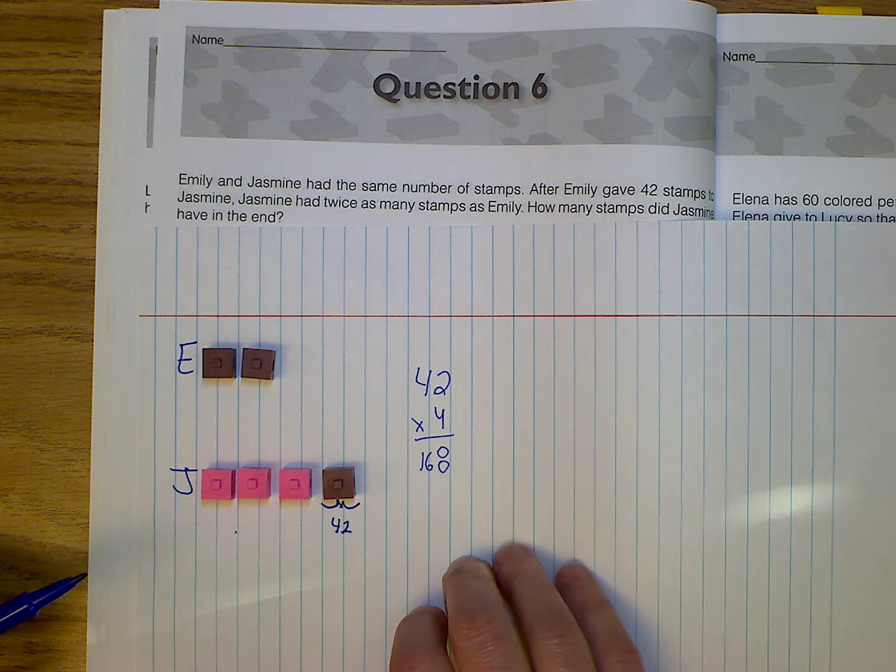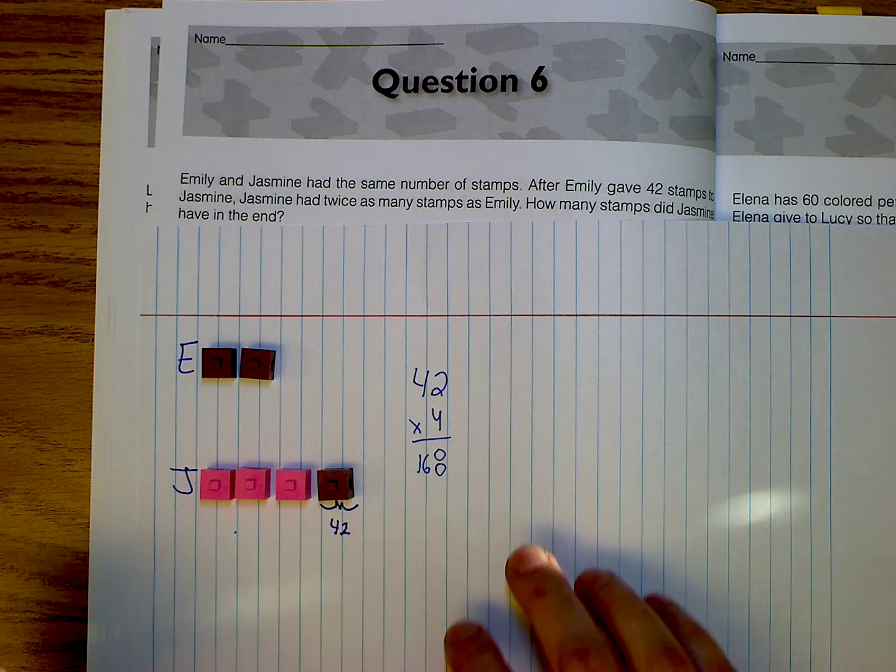So I had 168 stamps. Jasmine had 168 stamps.